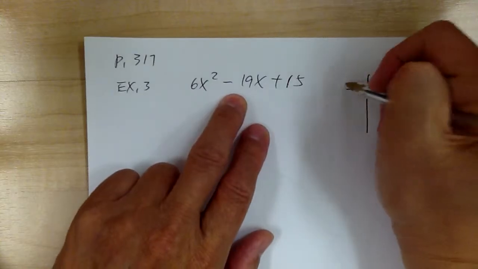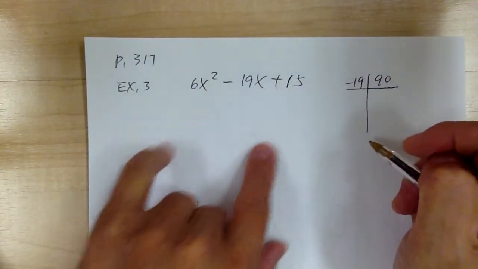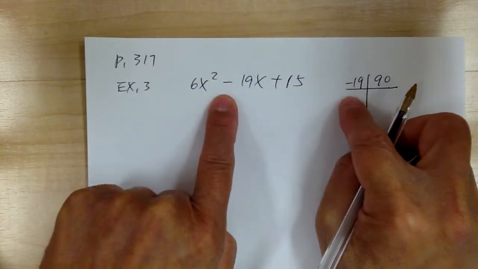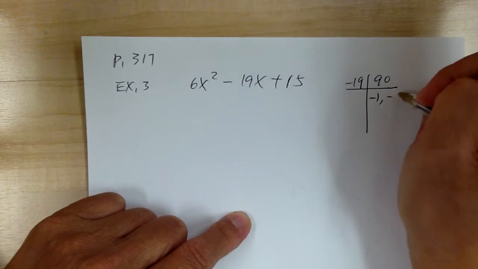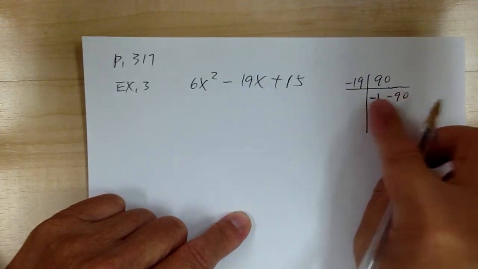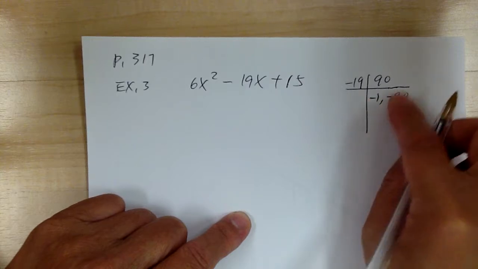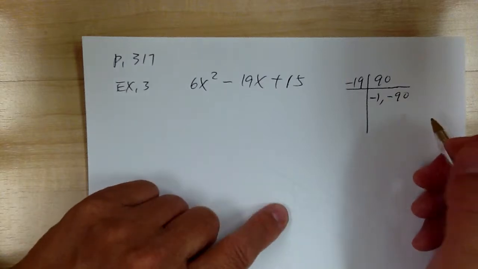So this would be negative 19, and this would give you 90. Now you have to keep track of your signs. Over here, you have to use negative 1 comma negative 90, because in order to get negative over here, you have to use both negatives to match. Negative times negative gives you positive. So make sure you keep track of the signs. All the signs need to match.